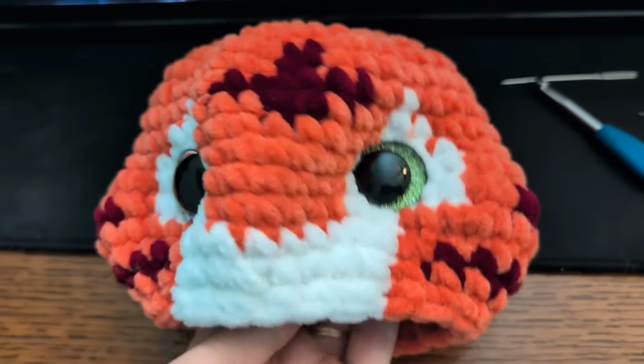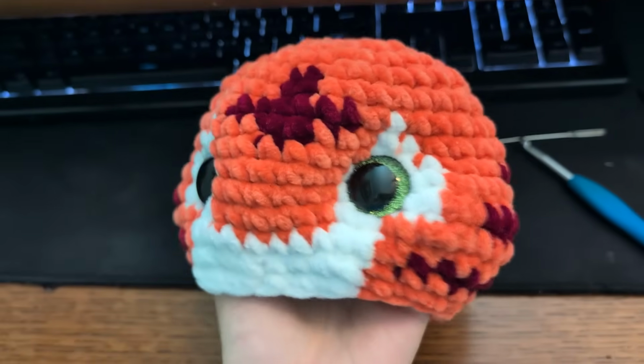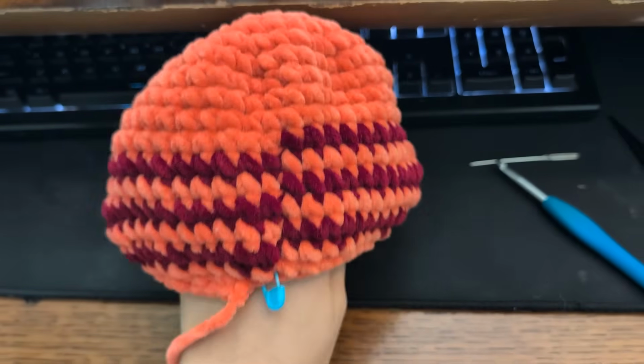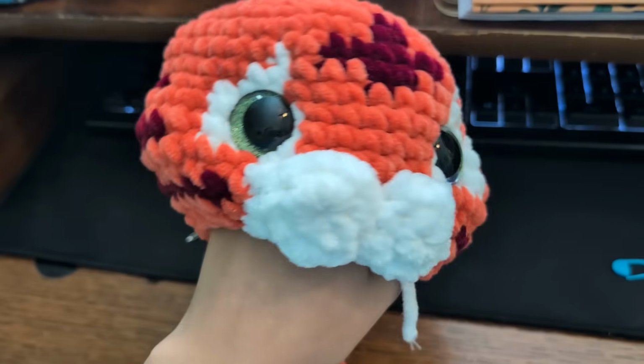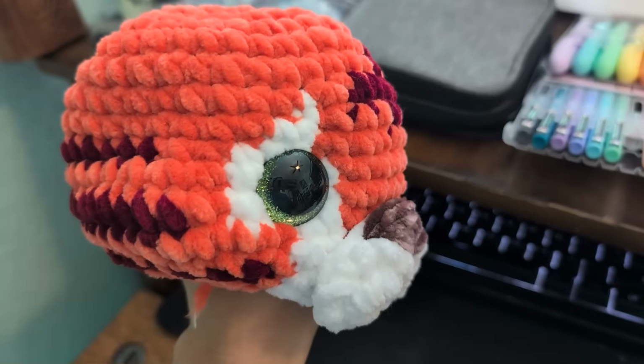Sometimes that technique causes some issues when stuffing. If you pull that yarn too tight, the tension of your project will look really weird. So just make sure you leave those yarn tails on the inside loose.